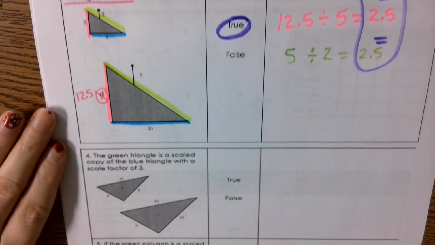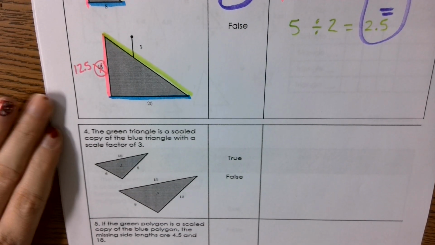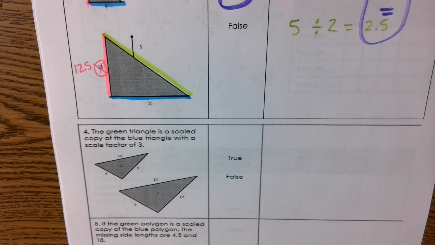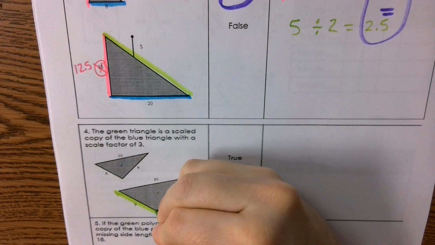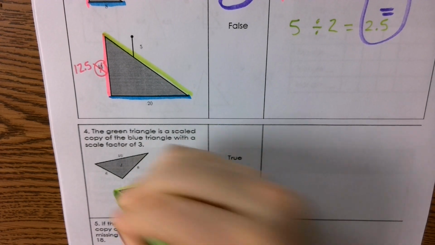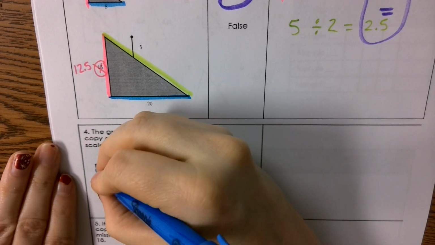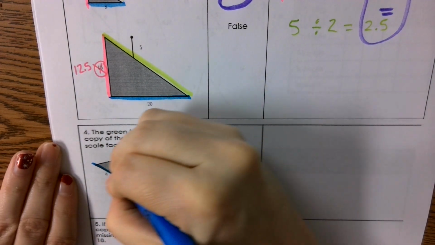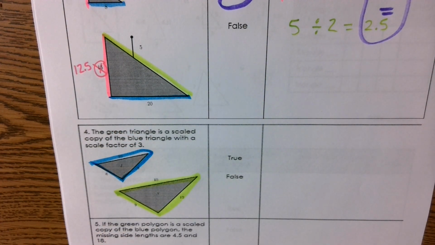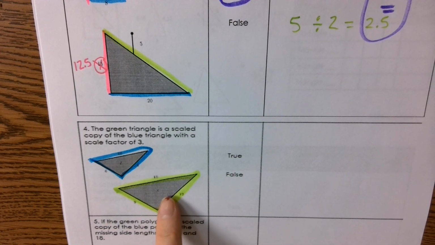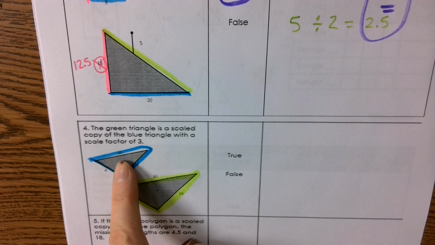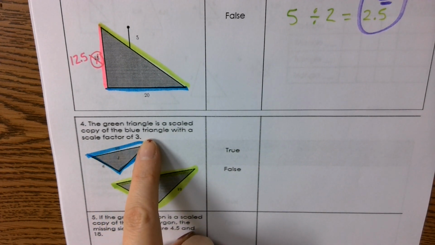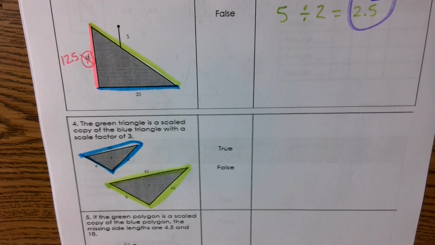Okay, let's take a look at problem number 4. This is my fault. I should have told you guys. This one's the green. This one's the blue. My apologies. Okay, so they're saying that the green triangle is a scale copy of the blue triangle, and it has a scale factor of 3. Okay, so let's take a look.